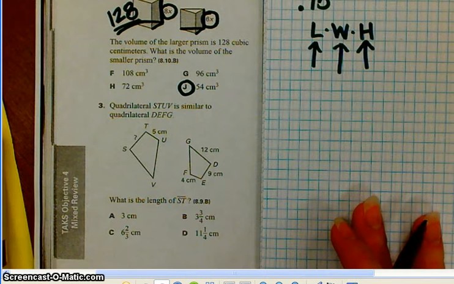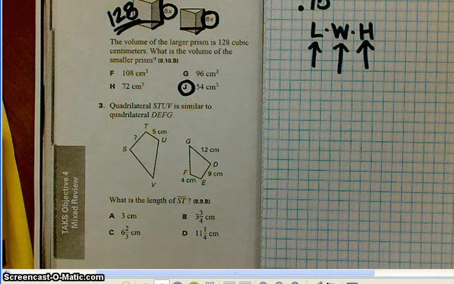Number 3, quadrilateral STUV is similar to quadrilateral DEFG. Okay?